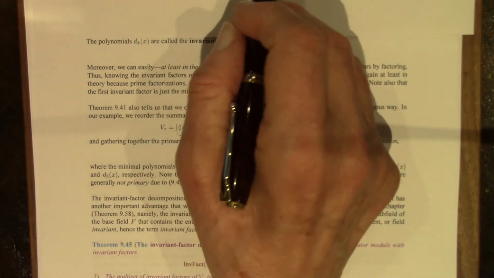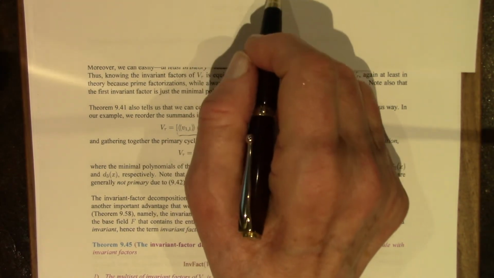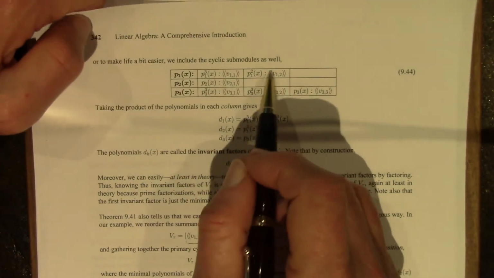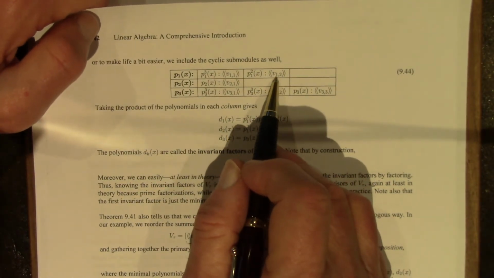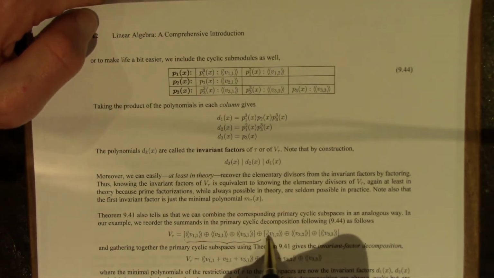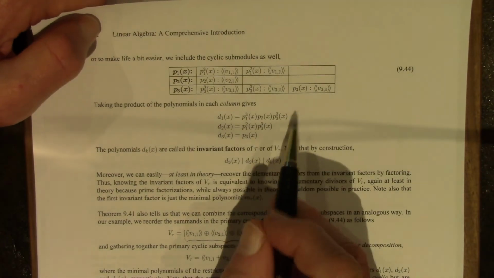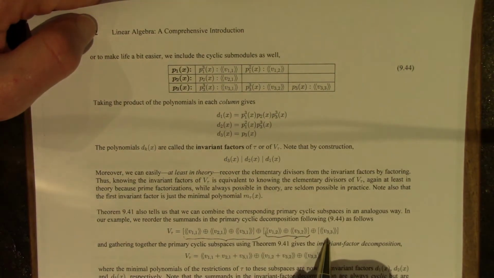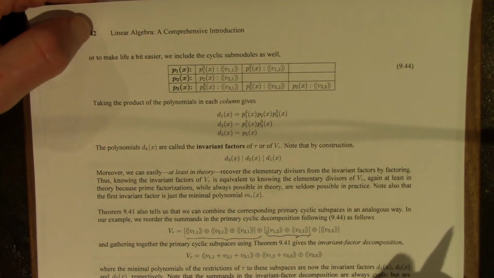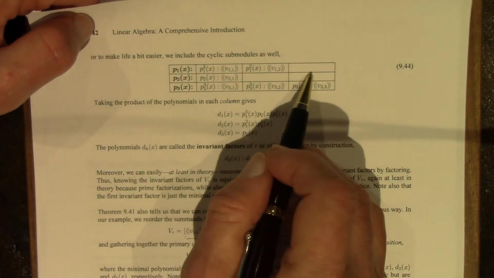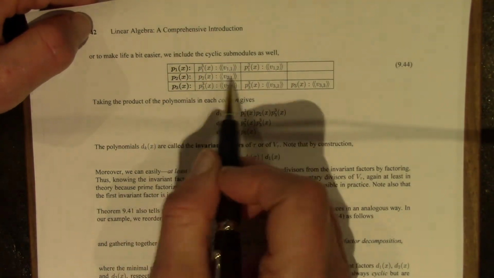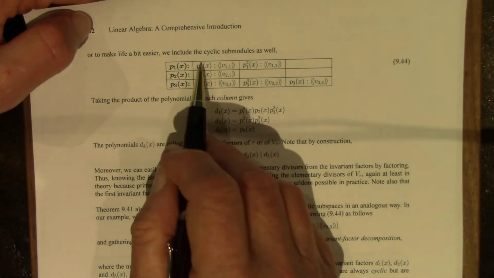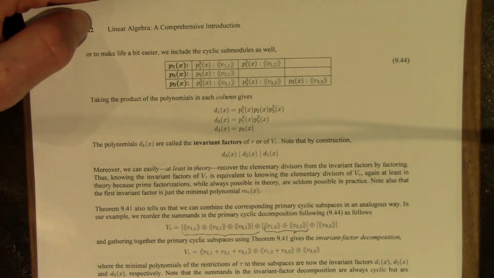So the second group is from the second column in this table, so it's v12, v32, so that's right here. And then the third group comes from the third column, and it's just v33 all by itself. Okay? So this table makes it easy to see how to regroup. We regroup by columns, just as we did to form the invariant factors from the elementary divisors.